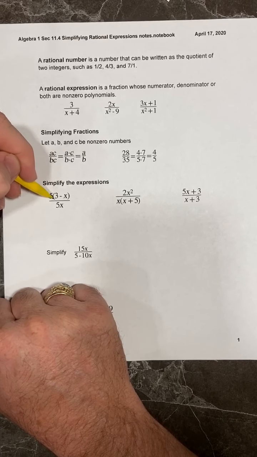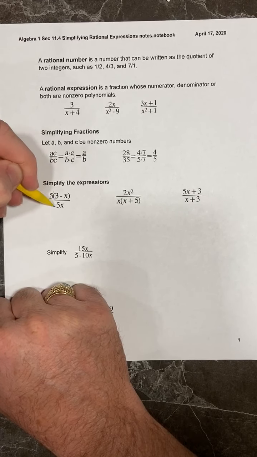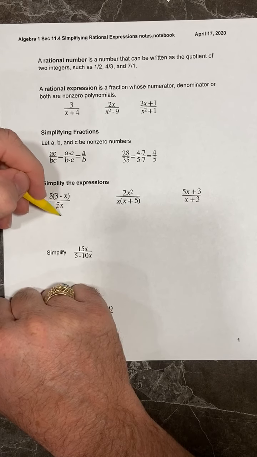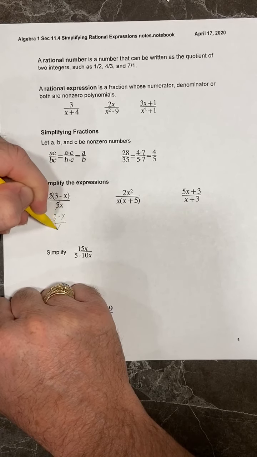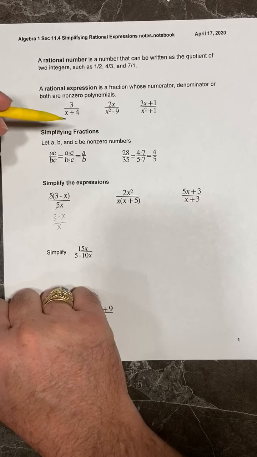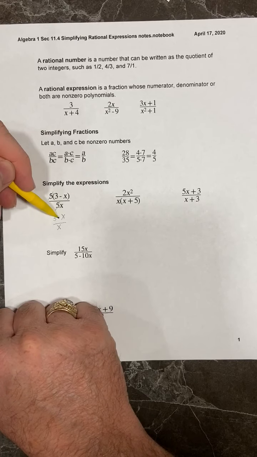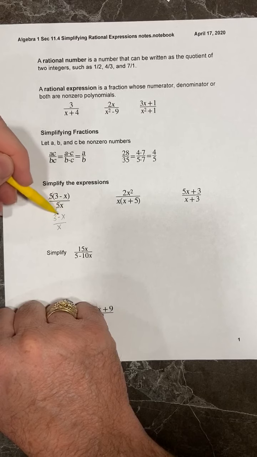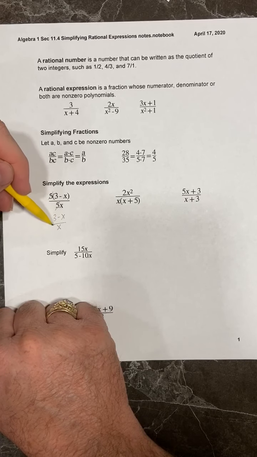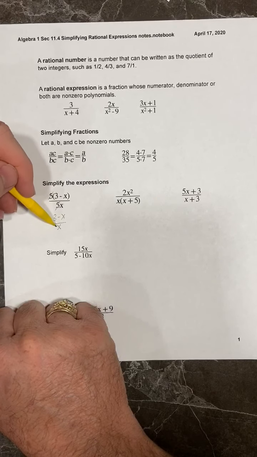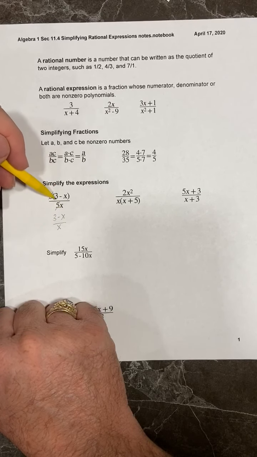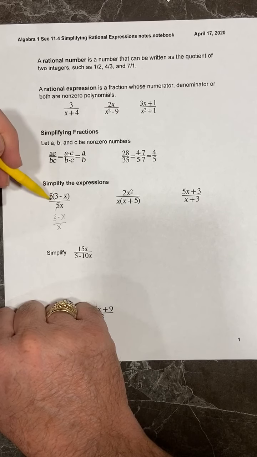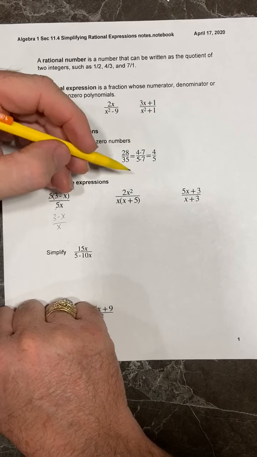Both the top and bottom are multiplied by 5, so we can cancel the 5 out. That's going to leave us with 3 minus x over x. Since this x is in a subtraction, and not the exact same subtraction, we can't cancel out the x here. We can only cancel it out if it's in a multiplication, in a product.